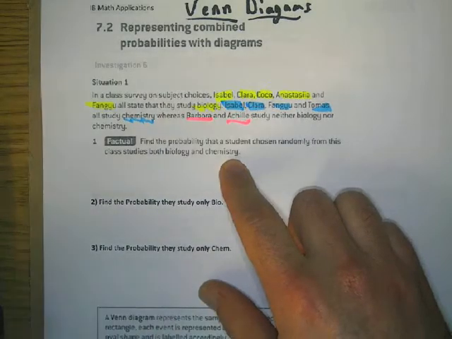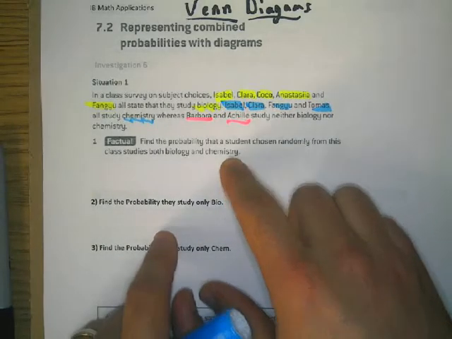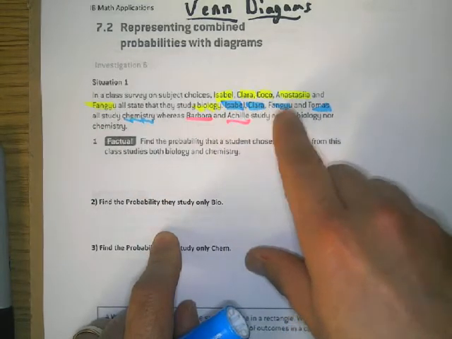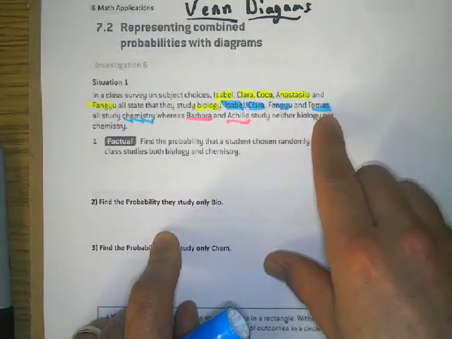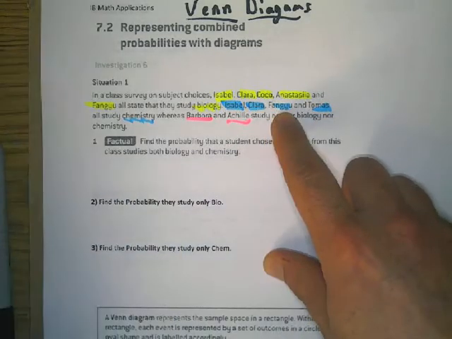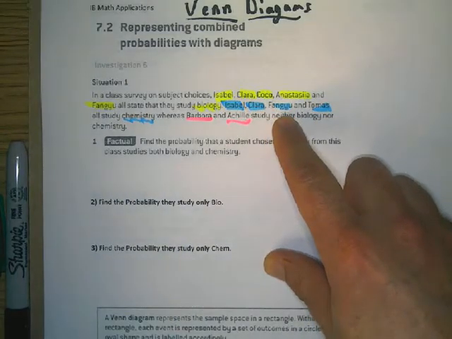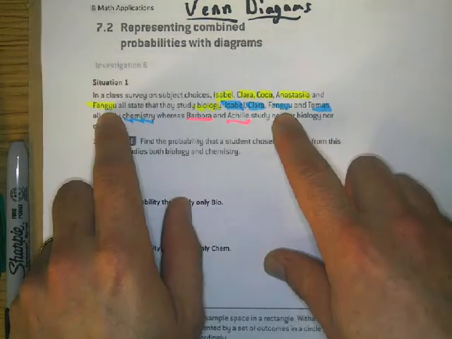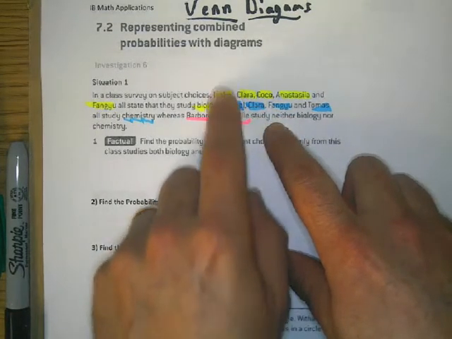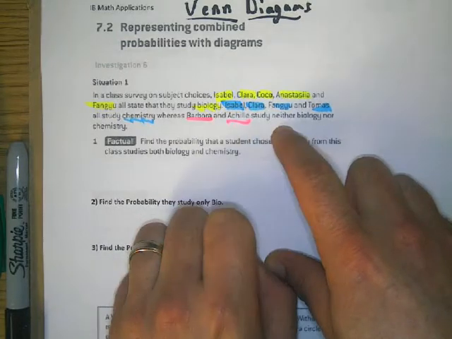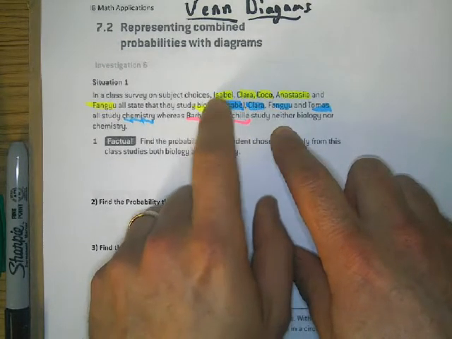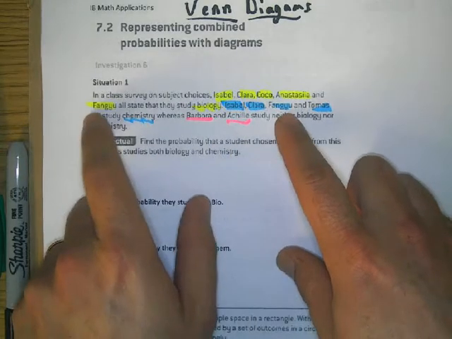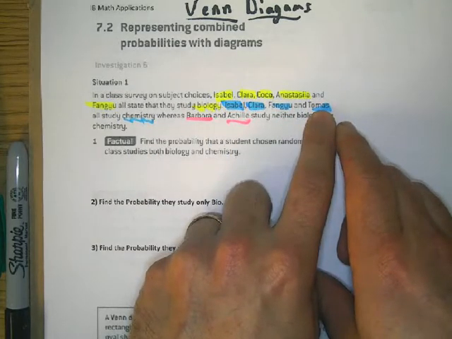Now, find the probability that a student chosen at random from this class studies both biology and chemistry. So, 1, 2, 3, 4, 5, 6, 7, 8, 9. Are there 9 people? That's not true, because Fangoyu studies both of them, Clara studies both of them, and Isabella studies both of them. We don't want to count them twice. So Isabella, Clara, Coco, Anastasia, Fangoyu, and Thomas.